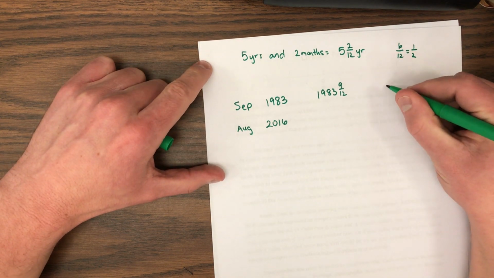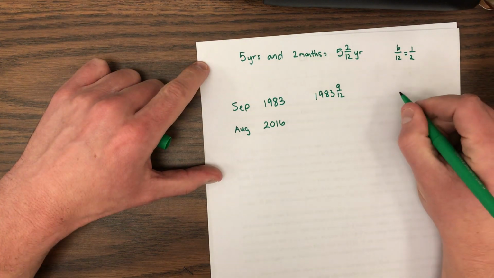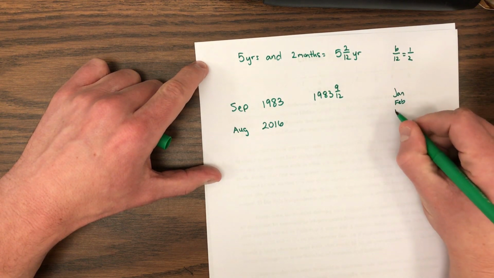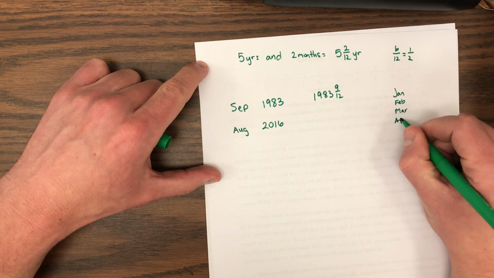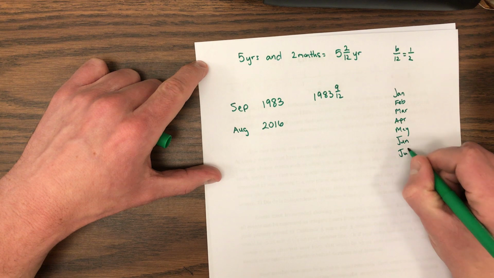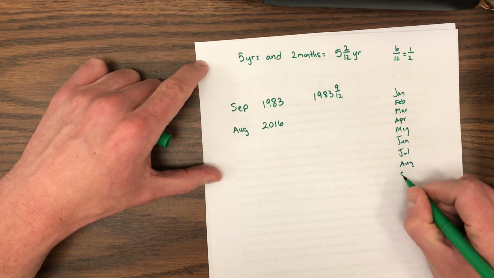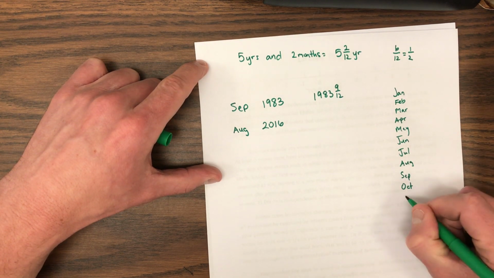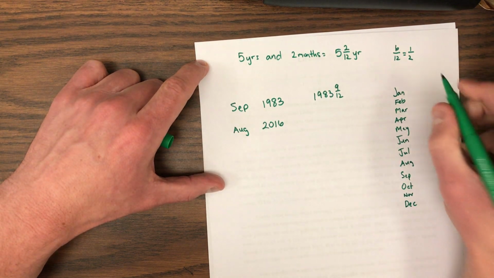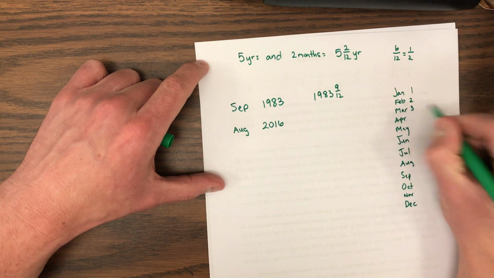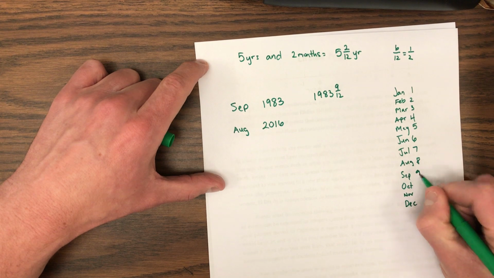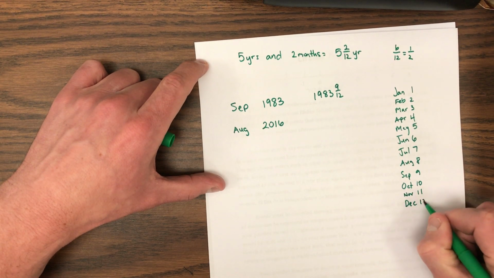It might be easier for you if you actually list out all the months: January, February, March, April, May, June, July, August, September, October, November, December, and then order them so you always know, oh, this is the first, the second, third, fourth, fifth month, sixth month, seventh month, eighth month, ninth month, 10th month, 11th month, 12th month.